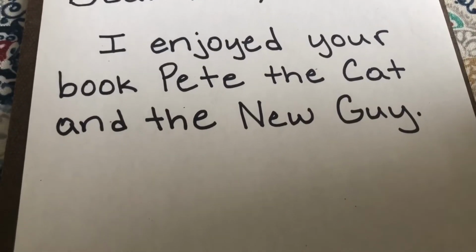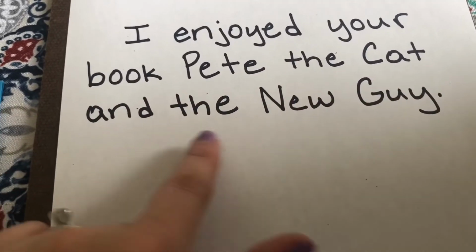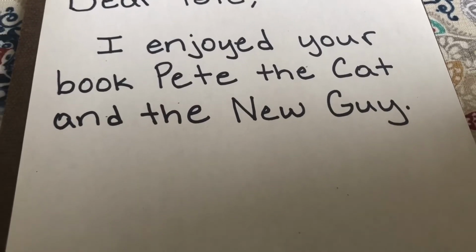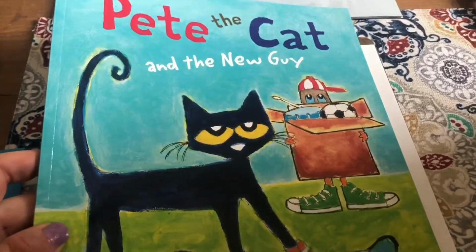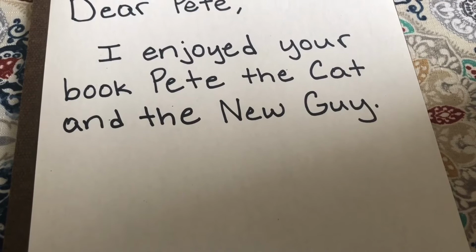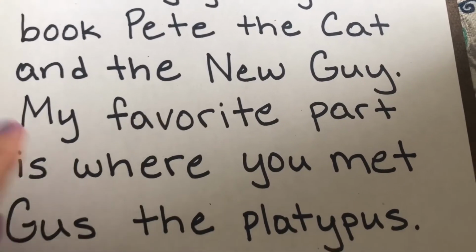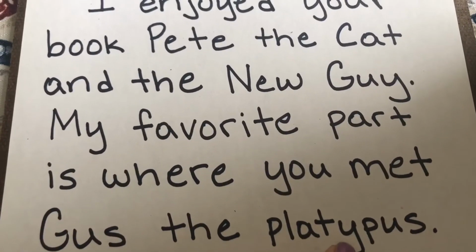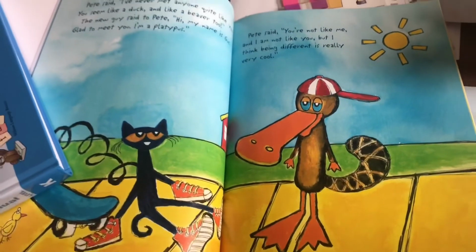Okay, so here's my first sentence. I enjoyed your book, Pete the Cat and the New Guy. So all I'm doing with this first sentence is basically telling Pete, hey, I really enjoy reading this book. Next, I'm going to add a sentence about what I liked in the book, Pete the Cat and the New Guy. So here's my second sentence. My favorite part is where you met Gus the platypus. So I talked about a fact that happened in the book, and that's what you can go over with your child.